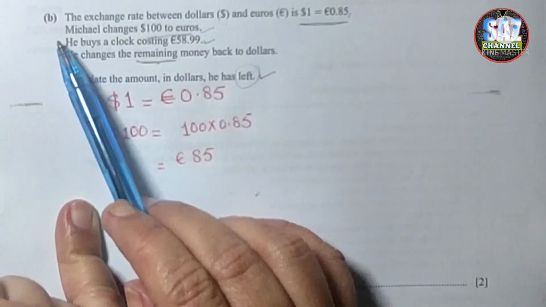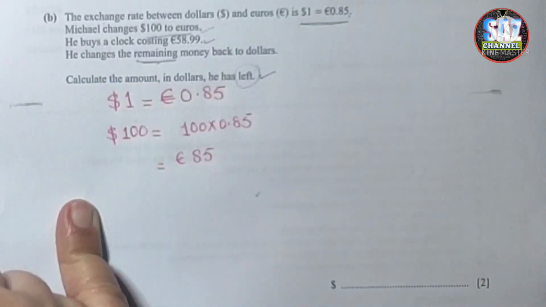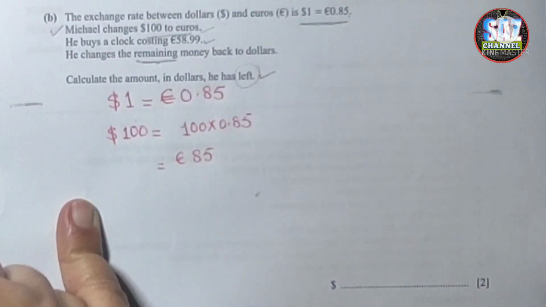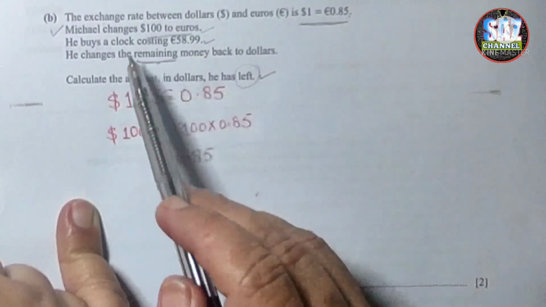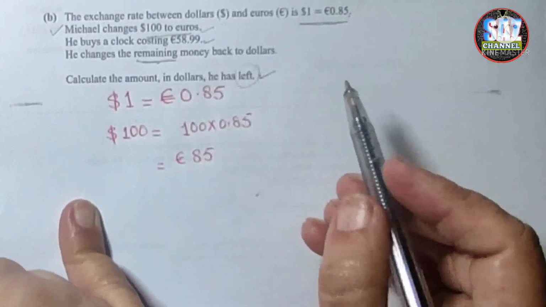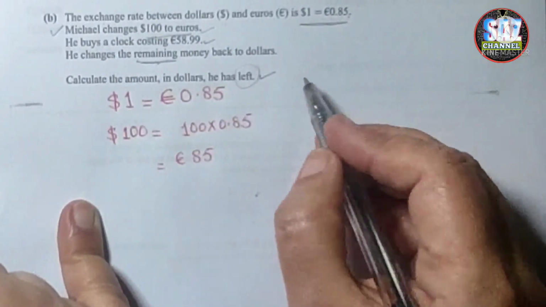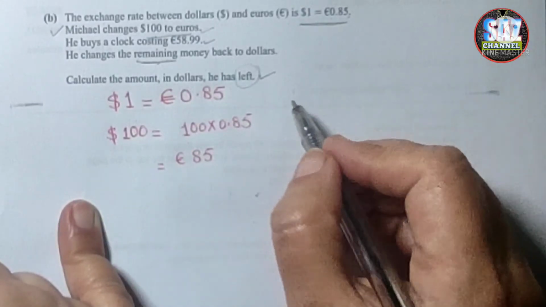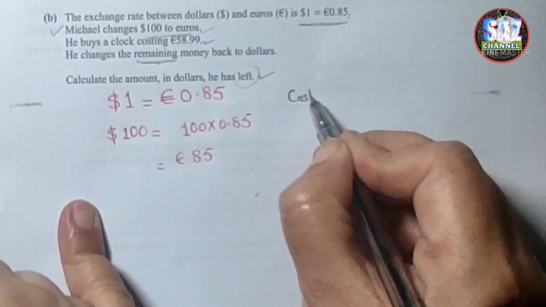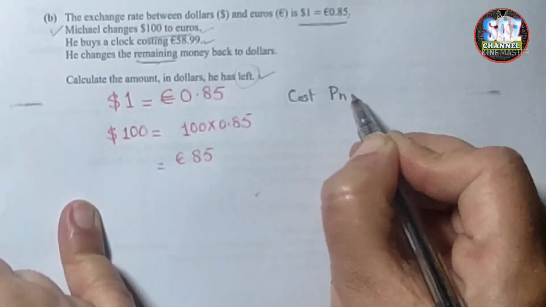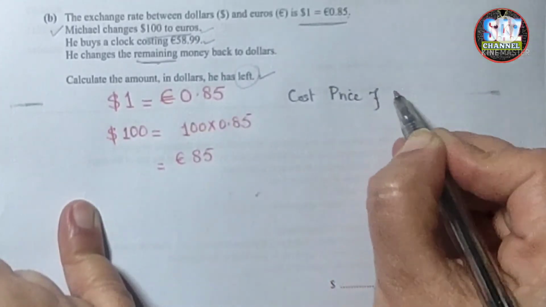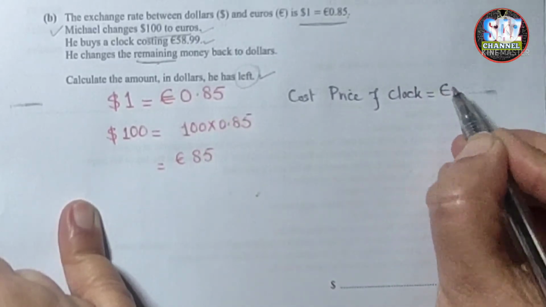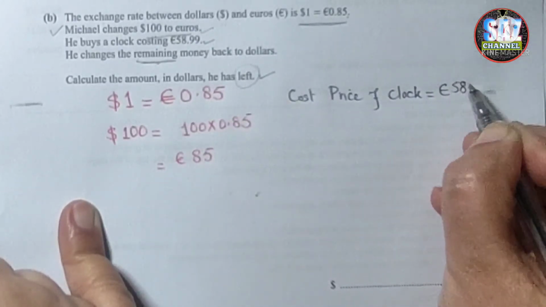Now we have done the first step, converting $100 to euros, and he is buying a clock costing 58.99 euros. So the cost price of the clock is euro 58.99.